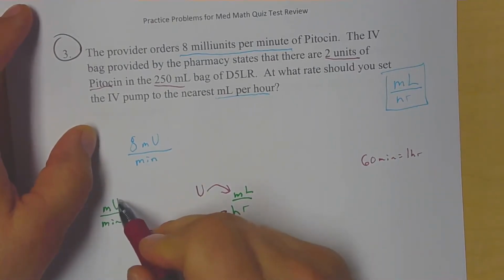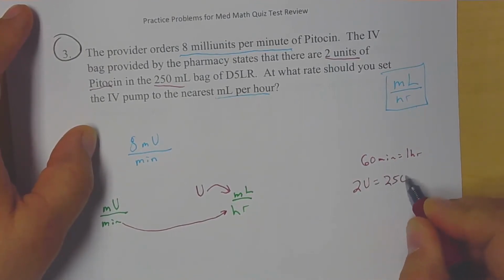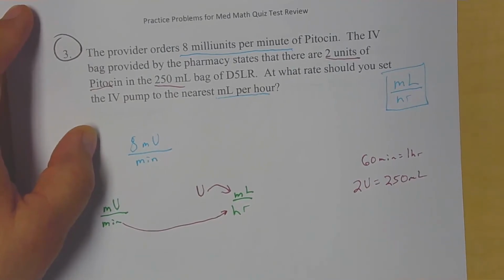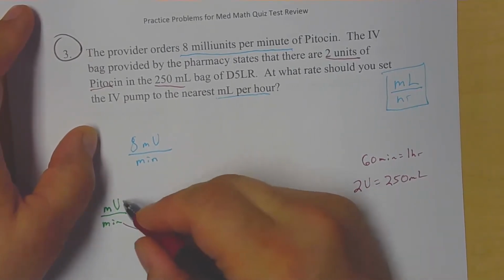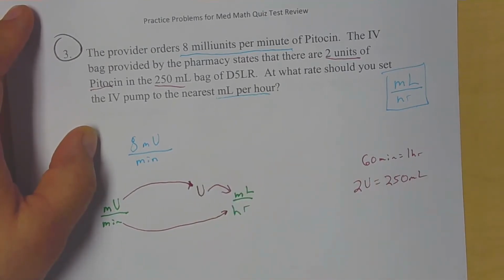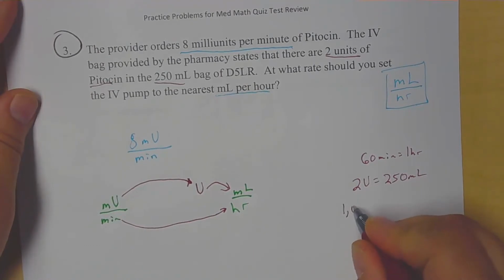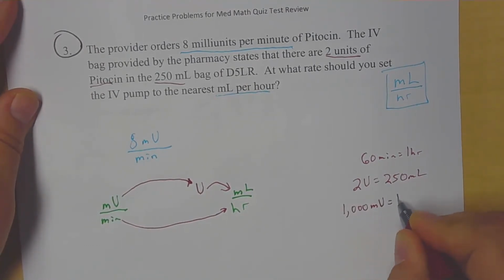Let me write that down actually. There are 2 units in 250 milliliters. Okay? That's going to be that step. And then I see that there are milliunits, and I know I can turn a milli of anything into a regular thing. So milliunit into unit. That rule is that there are 1,000 of the smaller milliunits in the 1 unit.